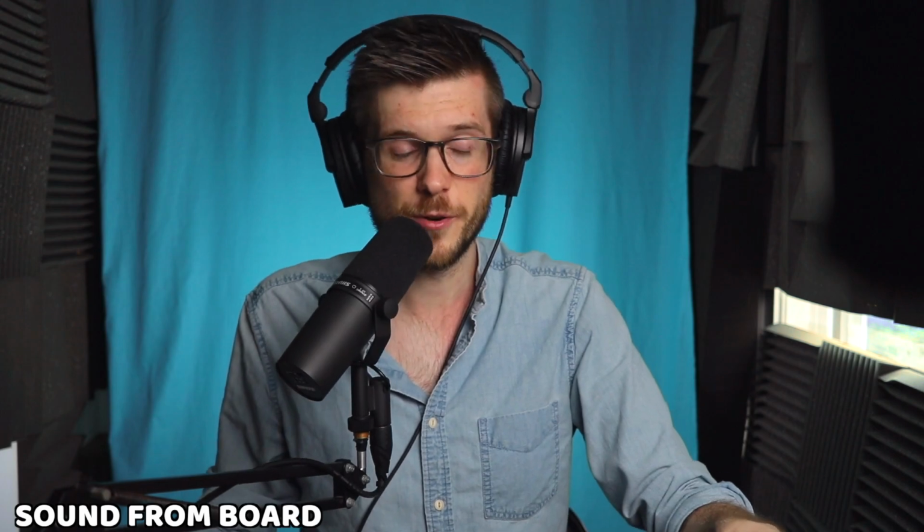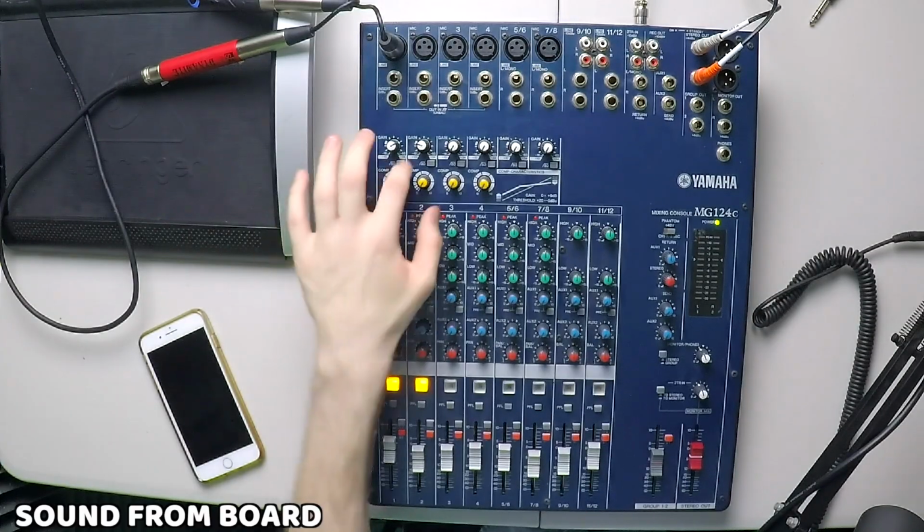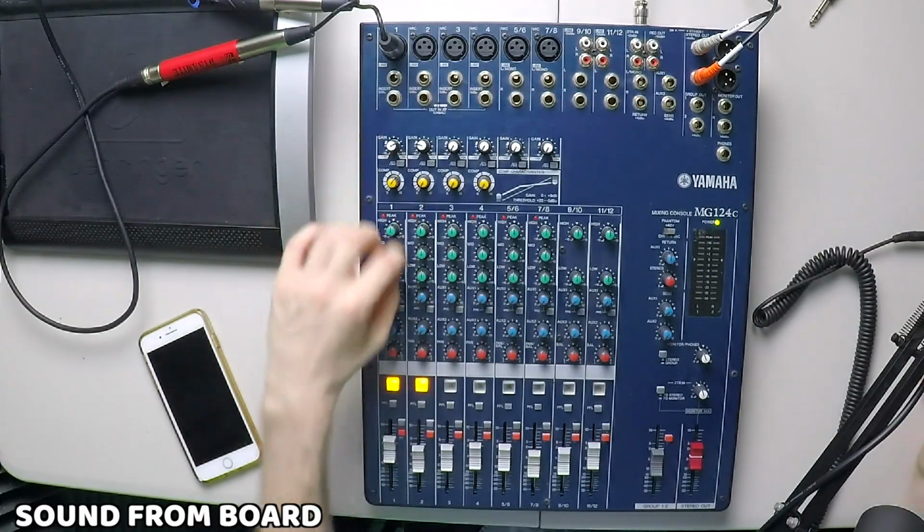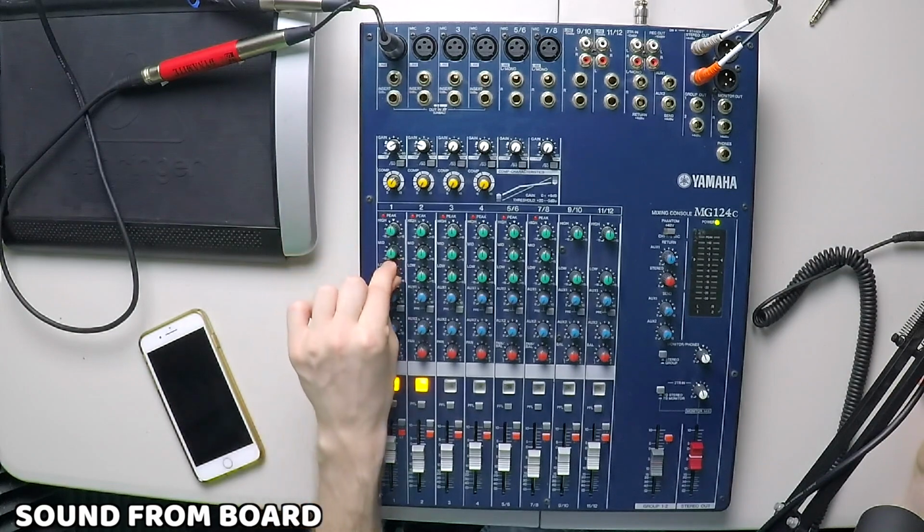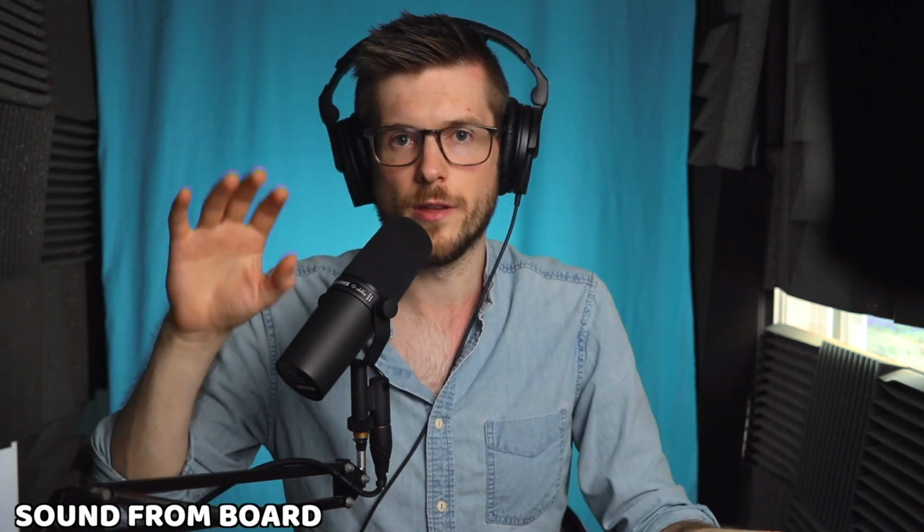If somebody has really bad mic technique and they're just blowing B's and P's into the microphone, if you don't have a low cut like I have, you might just want to turn down that low knob. Their voice will lose some of that radio sound, that boominess, but it will help with those, again, we call those plosives. So in the case of this board, that is the signal processing part of the channel strip.